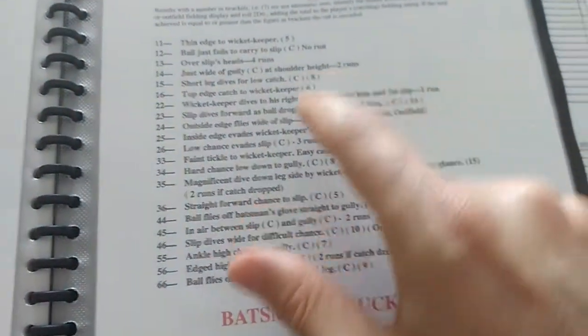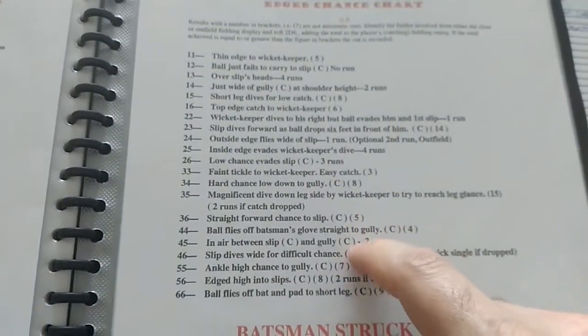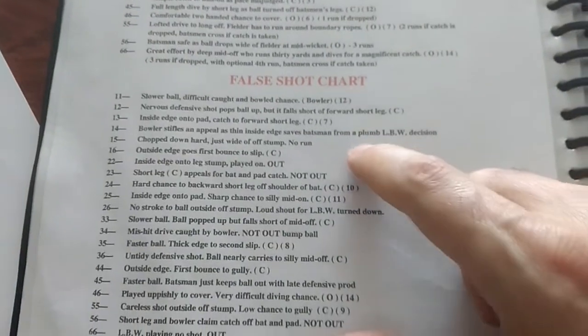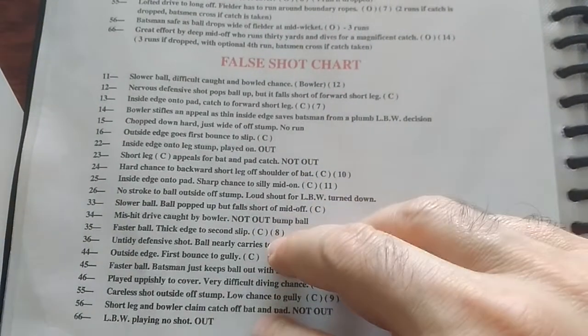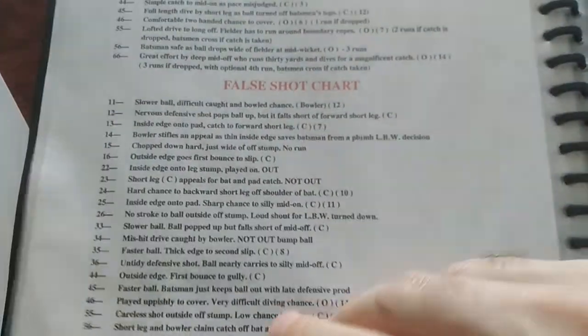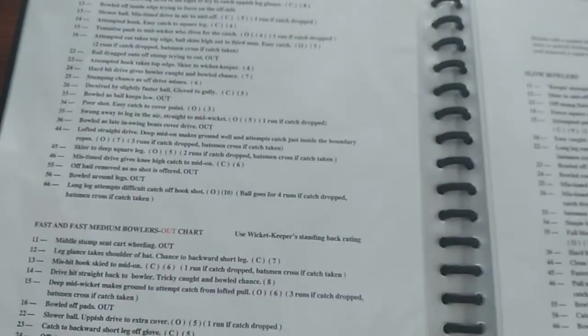Obviously these are edge chances, so they're all to do with catches behind the wicket. This ball in the air chart could go sort of anywhere there. A false shot, that's going to obviously cause a few batsmen to be caught. Sometimes it might bowl them as well. So an appeal chart's obviously going to be less likely to be out than an out chart. An out chart doesn't mean that they're always going to be out, but there's a pretty good chance it's going to happen.